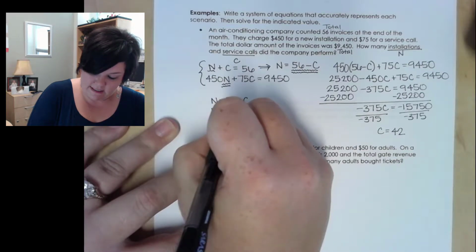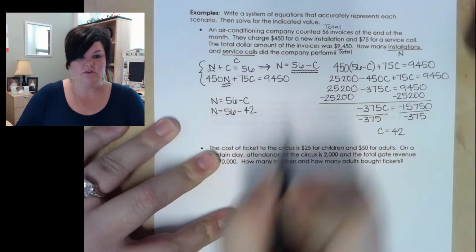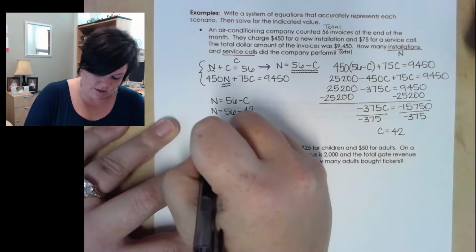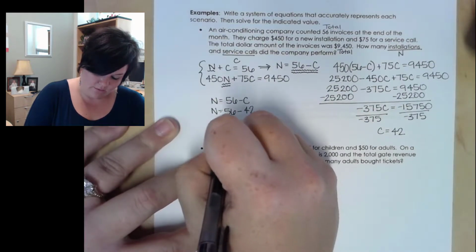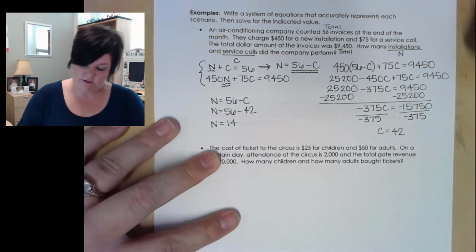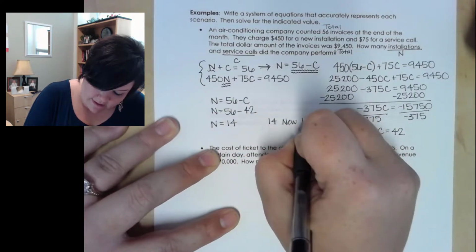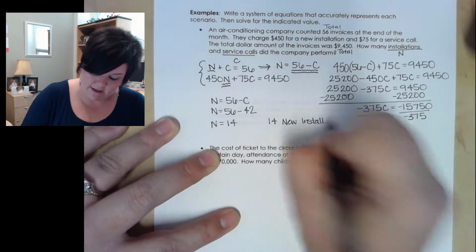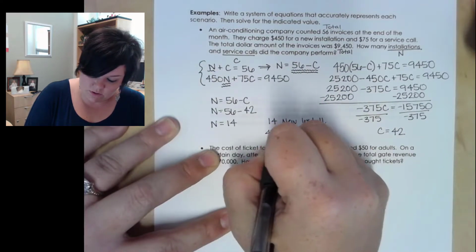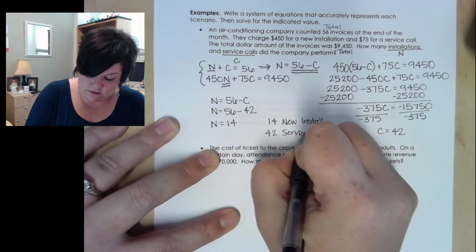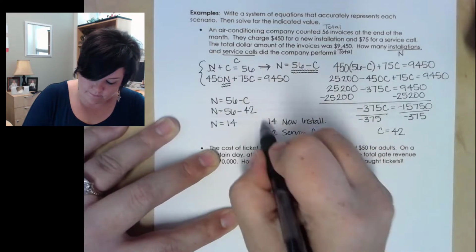We know that C is 42. So when we do 56 minus 42, we end up with 14. Okay, so that means that we had 14 new installations, right? And we had 42 service calls.